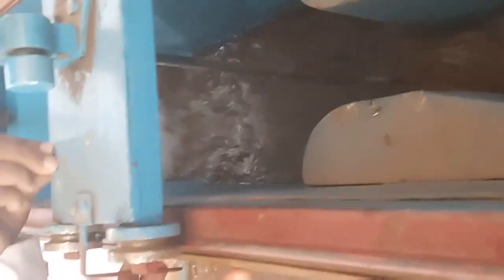The same trolley can move. Now the trolley is moved towards the downstream, and this is the final reading in the downstream.